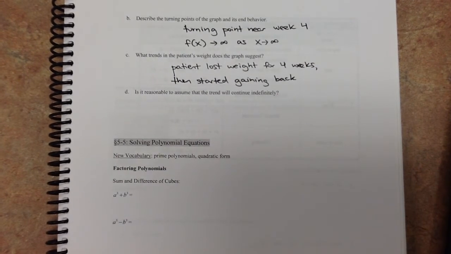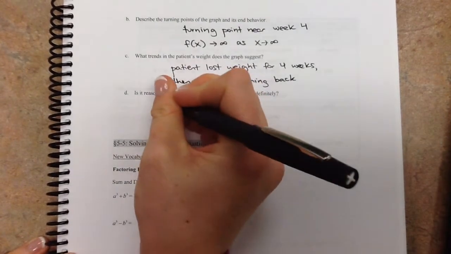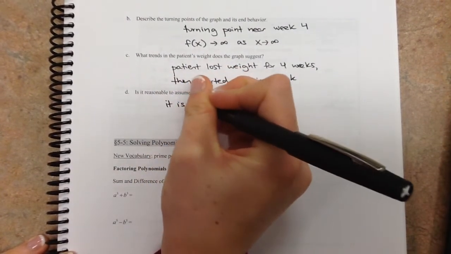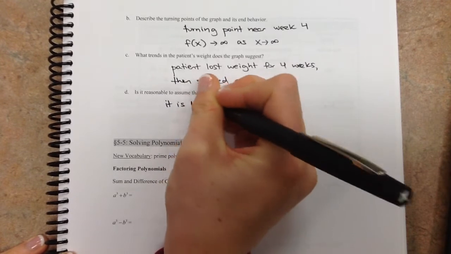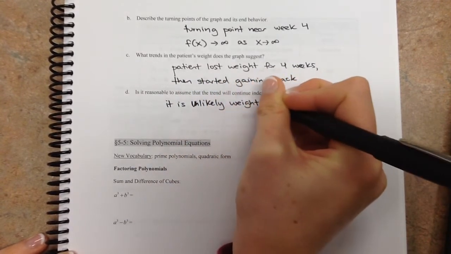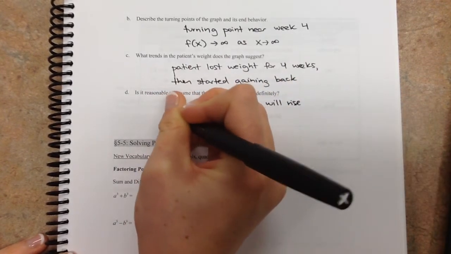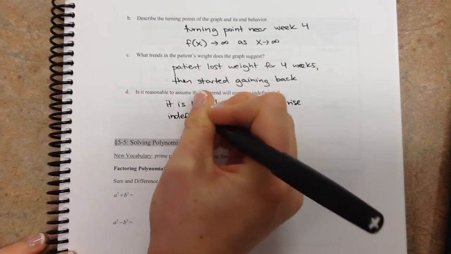No, probably not. We can probably assume that they might gain weight for a little while since they're getting healthy again, but it's not reasonable to assume that the patient's weight will rise indefinitely. Okay, so let's say it is unlikely the weight will rise indefinitely. I suppose it's possible, but probably not.